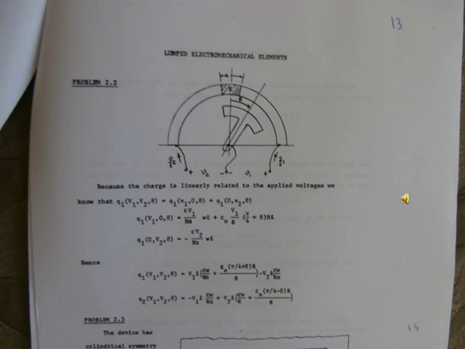Therefore Q1(V1, V2, theta) equals V1 L E omega divided by R alpha plus E0 multiplied by (pi divided by 4 plus theta) multiplied by R divided by g, minus V2 L E omega divided by R alpha.